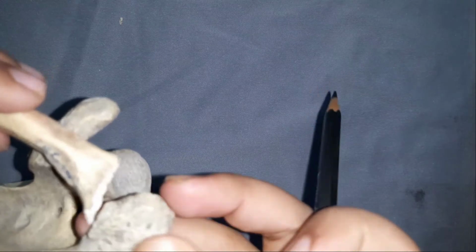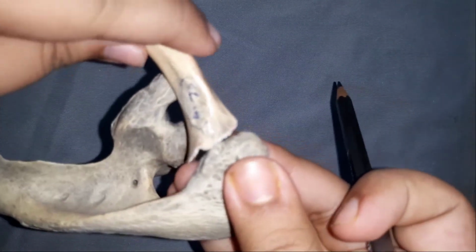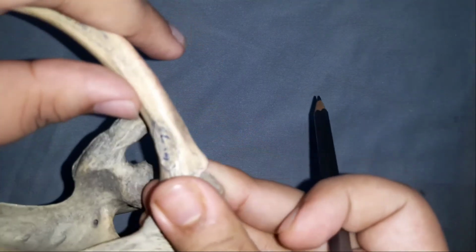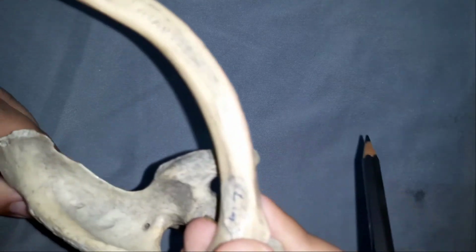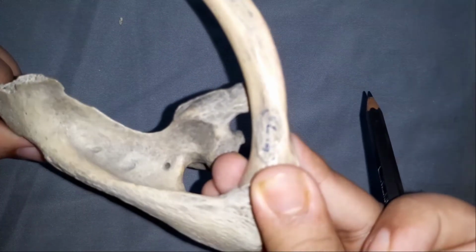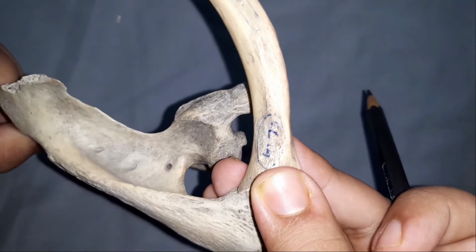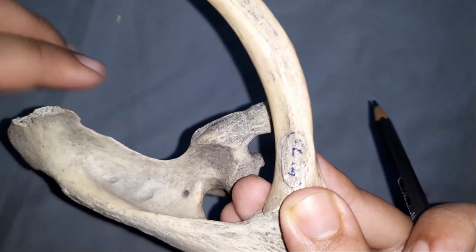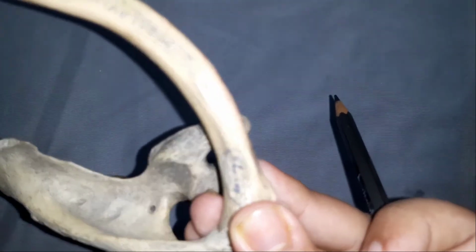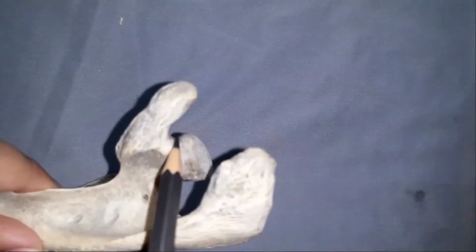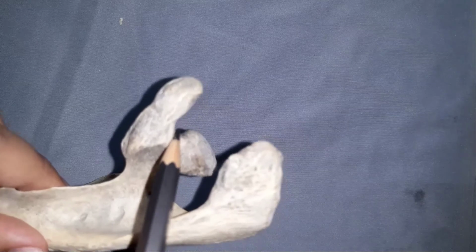Because the clavicle, if I bring it on, this is the acromion process, somewhat like this. What I'm trying to show is that the clavicle is superiorly oriented to the coracoid process and to the scapula as a whole. So that's why along the superior aspect you have the trapezoid part, and near the root you have the conoid part of the coracoclavicular ligament attachment.